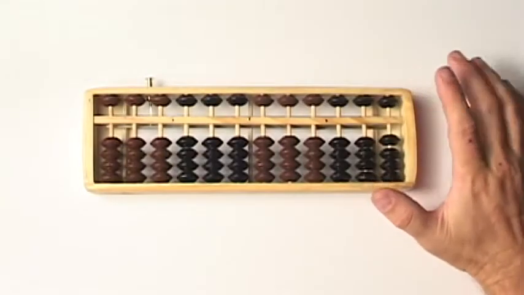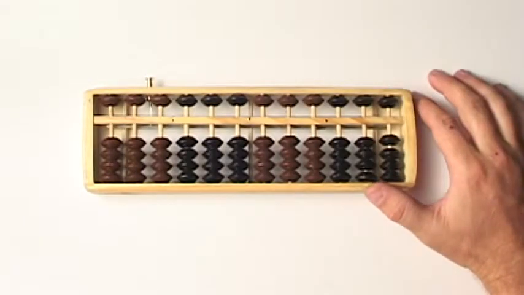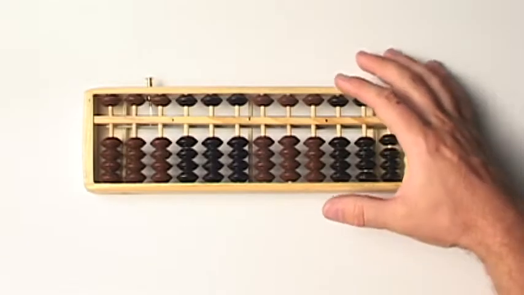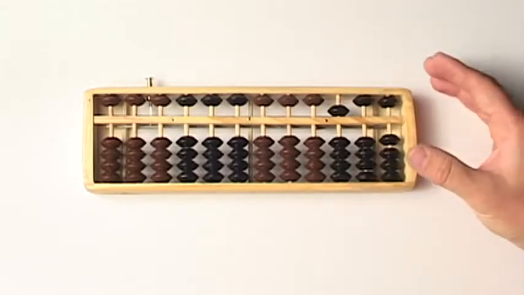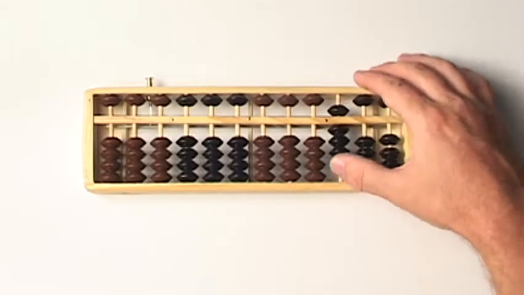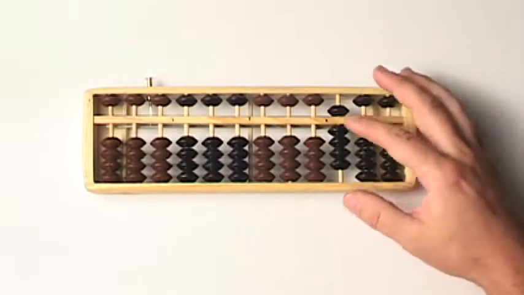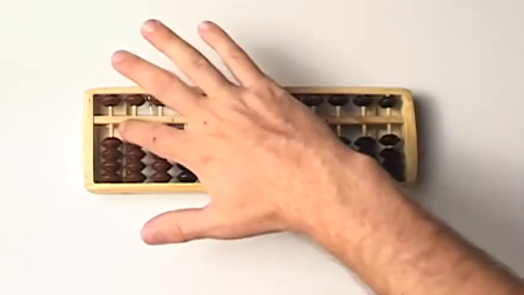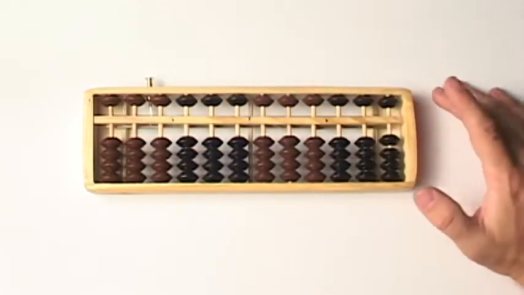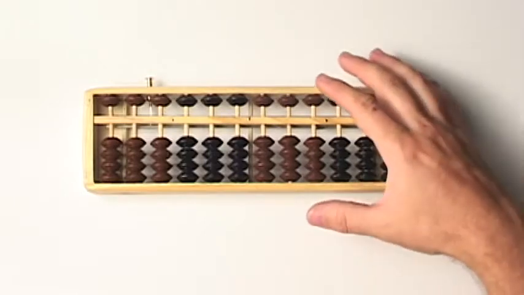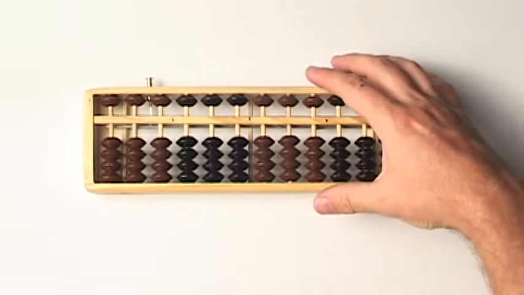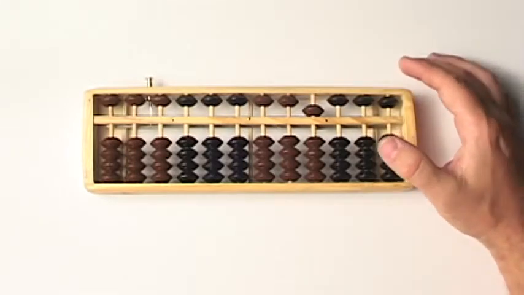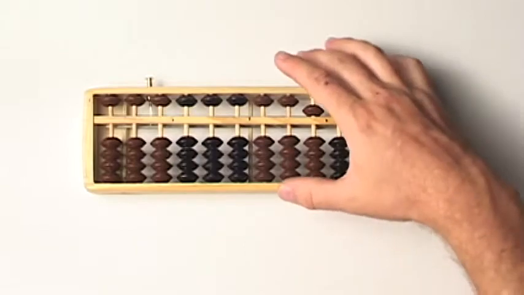Let's talk about how we're going to count with the abacus. A bead is only counted when it's touching or up against this reckoning bar, when it's moved to the middle. In other words, the top beads are only counted when they're moved down, and the bottom beads are only counted when they're moved up. So let me say that again. A bead is only counted when it's touching or moved up against this reckoning bar, or the beam. So a top bead, a heavenly bead, is only counted when it's moved down, and the bottom, the earthly beads, are only counted when they're slid up.